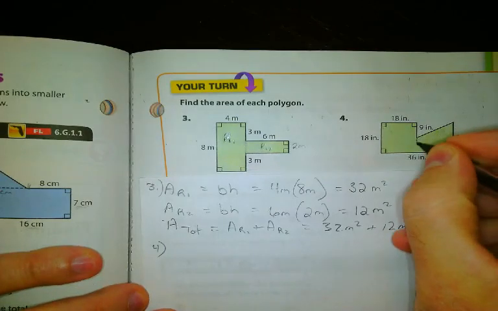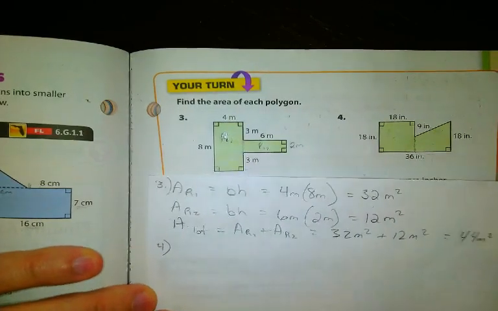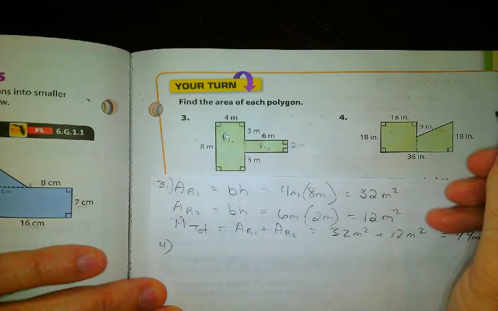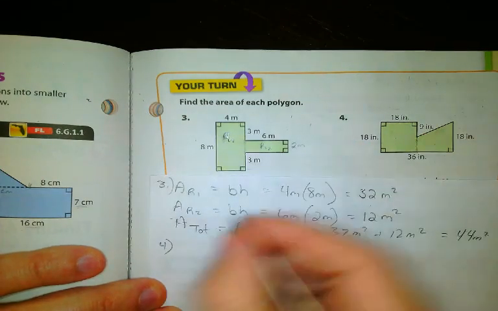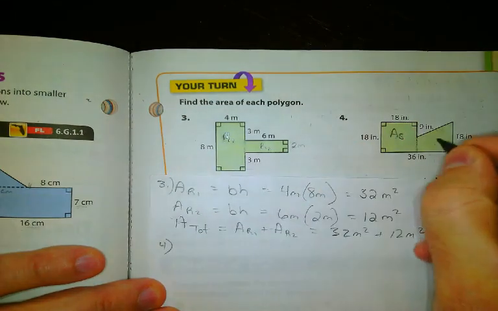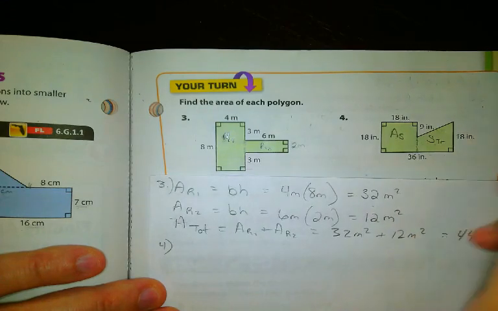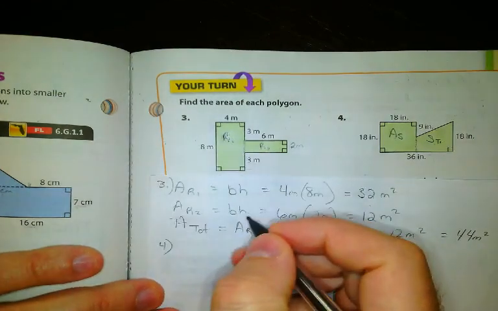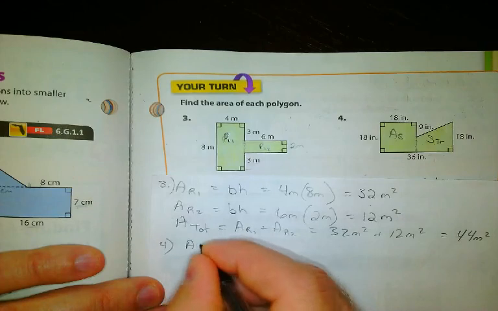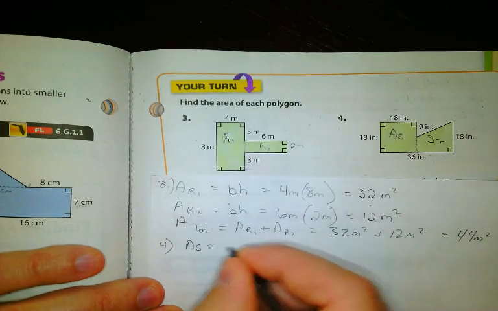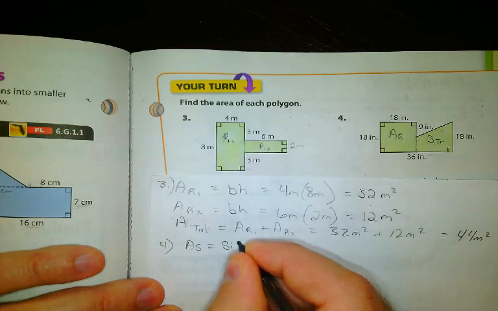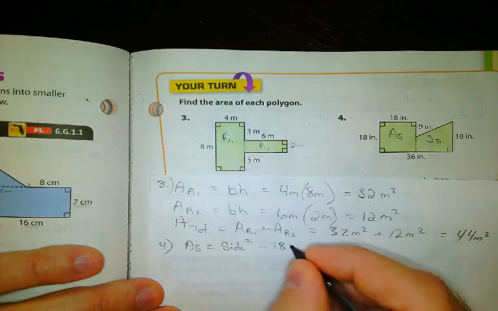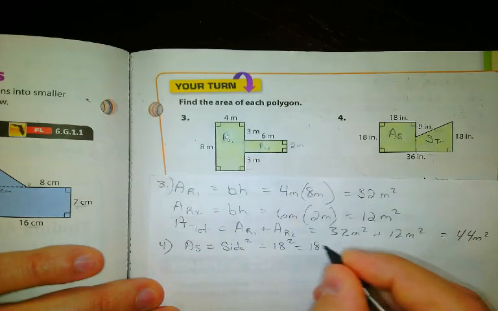I'm going to first draw a little dotted line here. And now I have my 2 different shapes. I want to solve the area of a square, so I'm going to do AS and ATR for trapezoid. Okay. So with that, AS for my square is going to be side squared, or 18 squared. It's the same as 18 times 18.